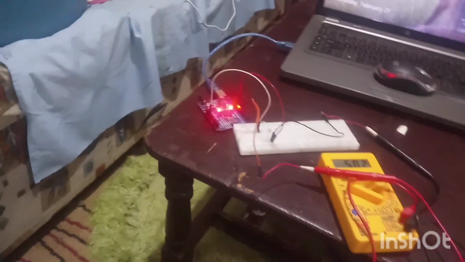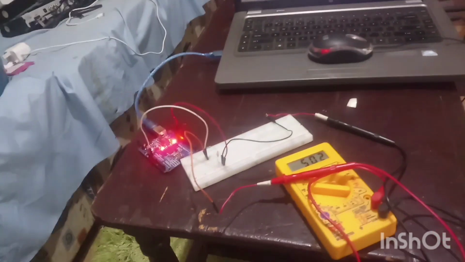Okay, one minute, I have to open it. This thing is locked, sorry, it has a lock. I've unlocked it, so now it's open.